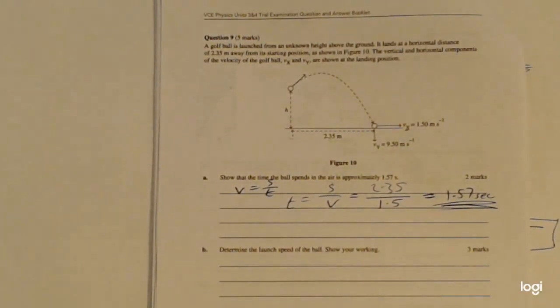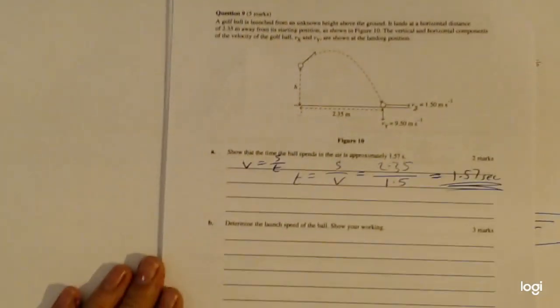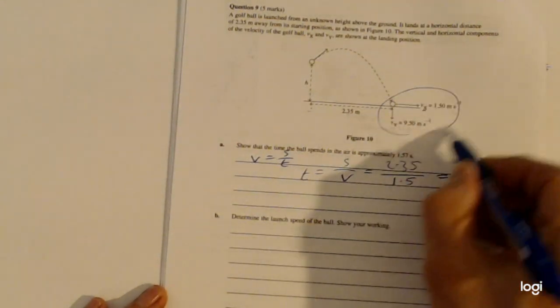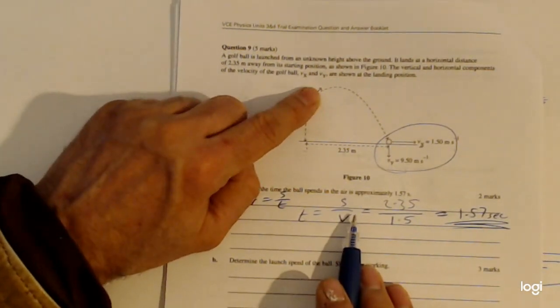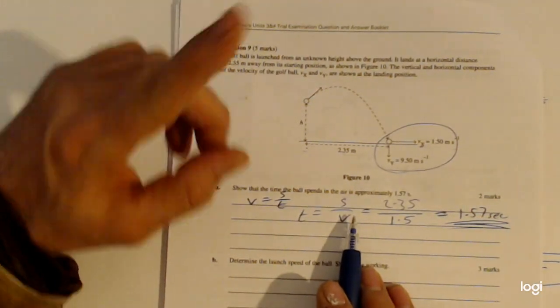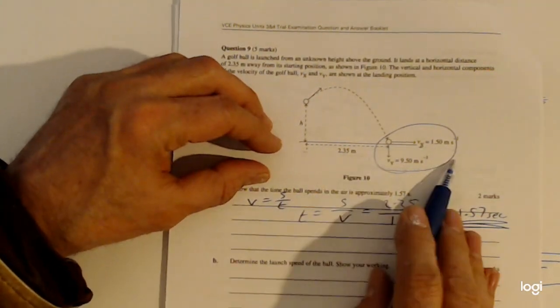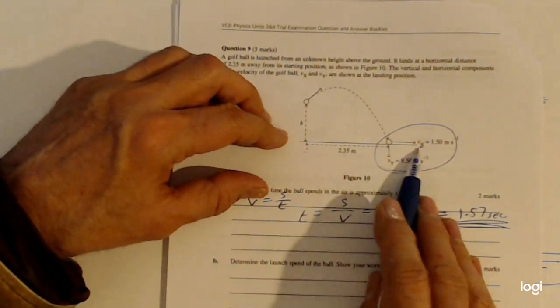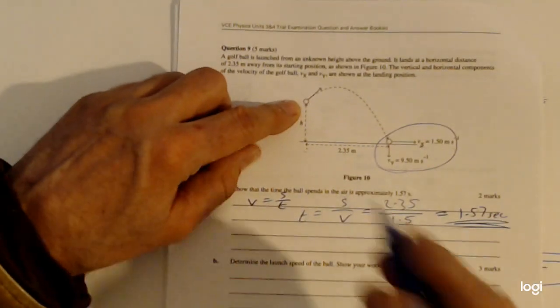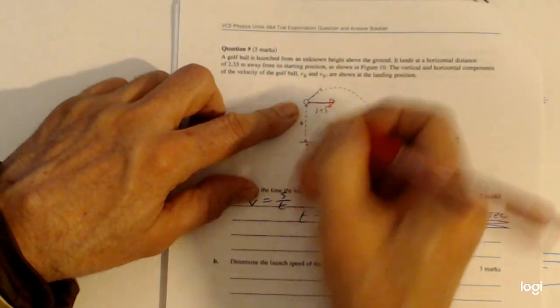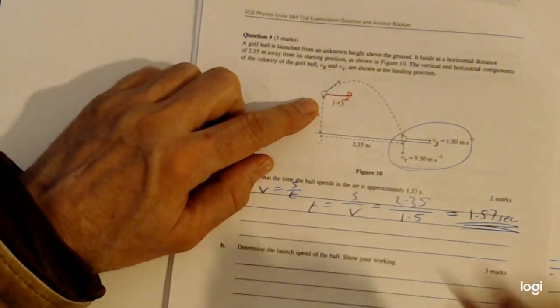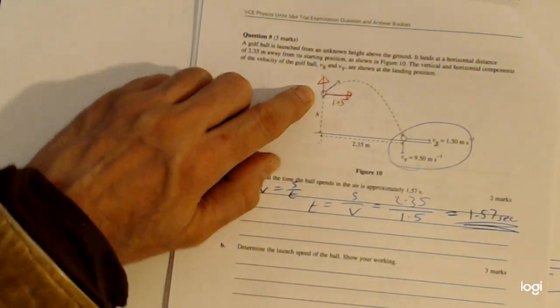All right. Determine the launch speed of the ball. Show your working. Okay. You need to determine the horizontal. This is what we're going to do. You need to determine these two things for up here and then add them together to find the actual sort of hypotenuse launch speed. You already know one of them. Horizontally, there is no acceleration, right? So if it landed going horizontally at 1.5 meters per second, then it took off that way as well. So it was initially moving sideways at 1.5 meters per second. So that's half the job done. We just need to find out the vertical one.